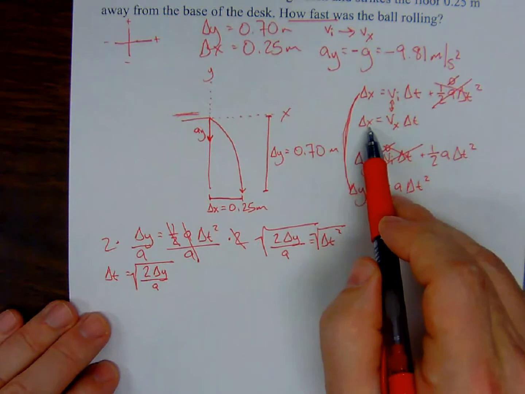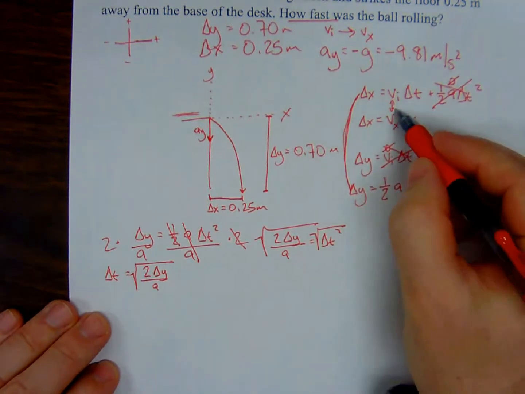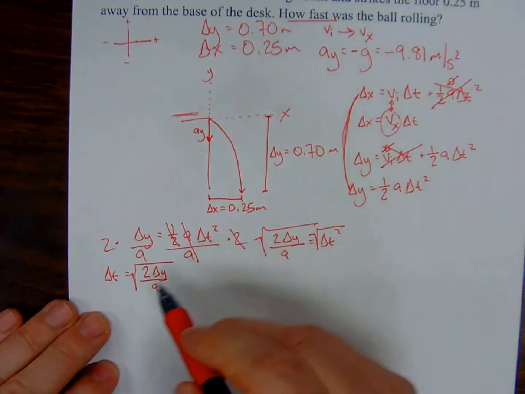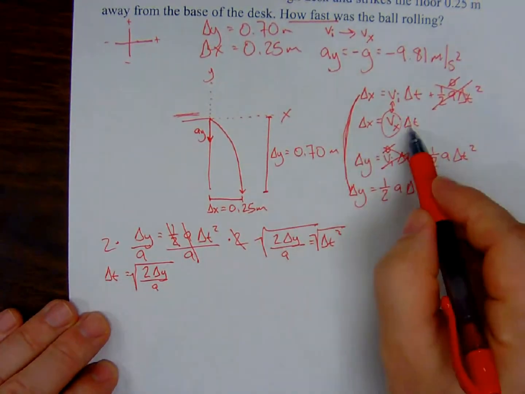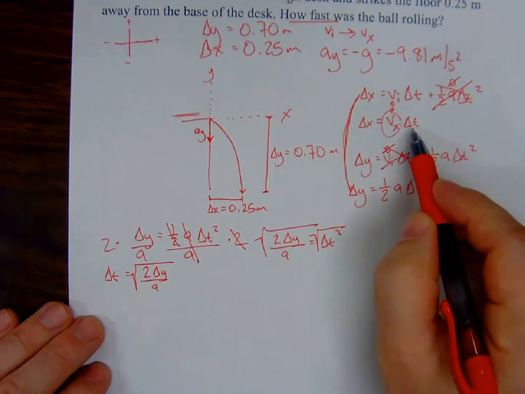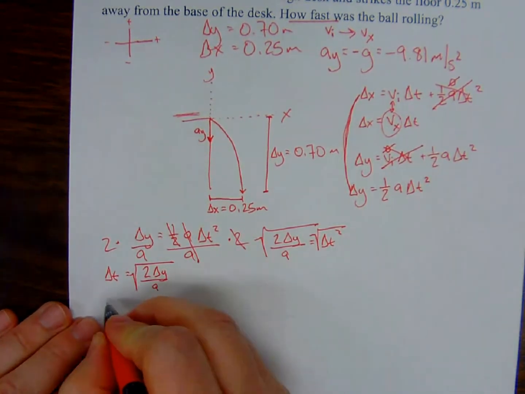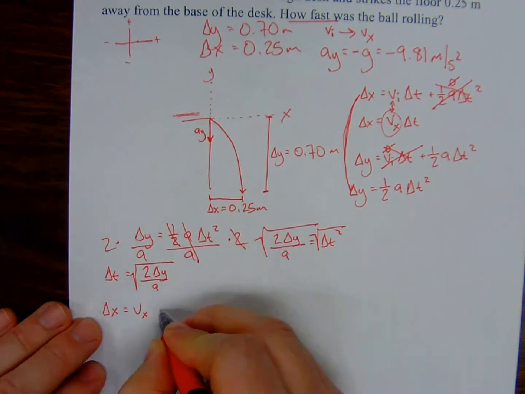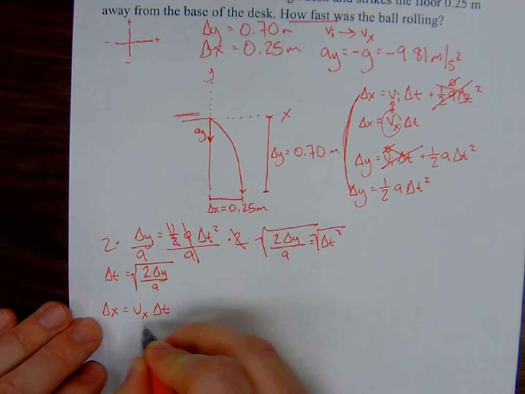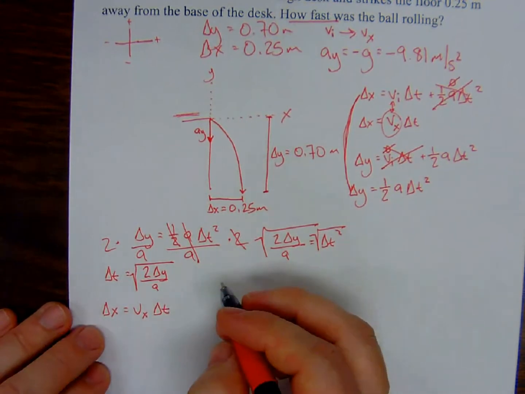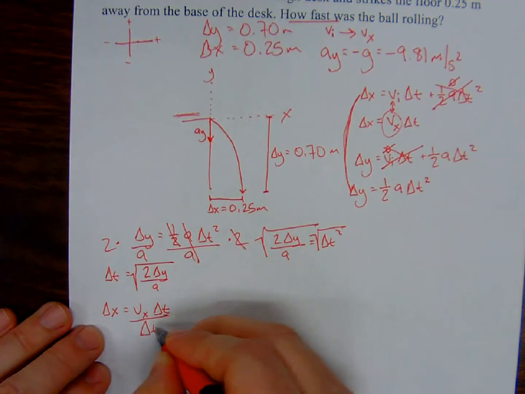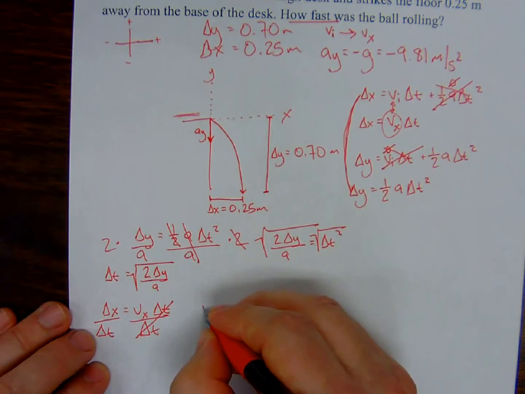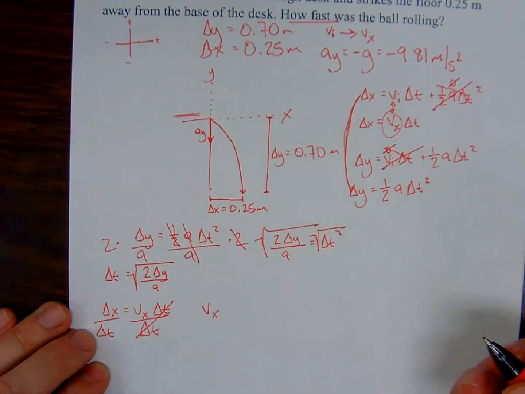This would be pretty simple: divide both sides by delta t, and I'll end up with velocity in the x direction is equal to delta x over delta t. So I know that I can take this expression and substitute it in for that delta t. Now when I do that, for simplicity's sake, let's just do it and see what it looks like.